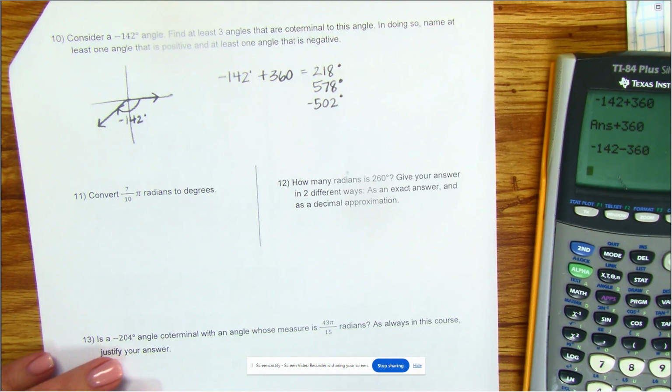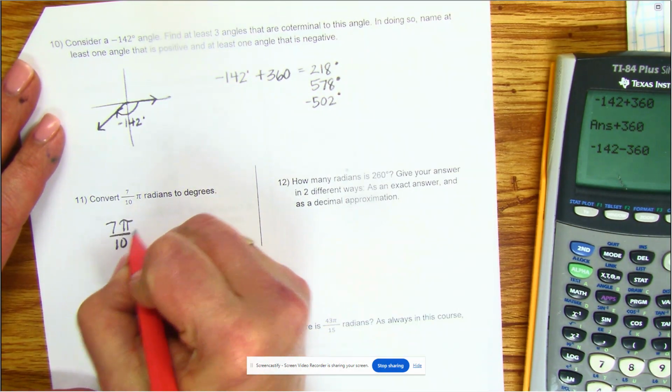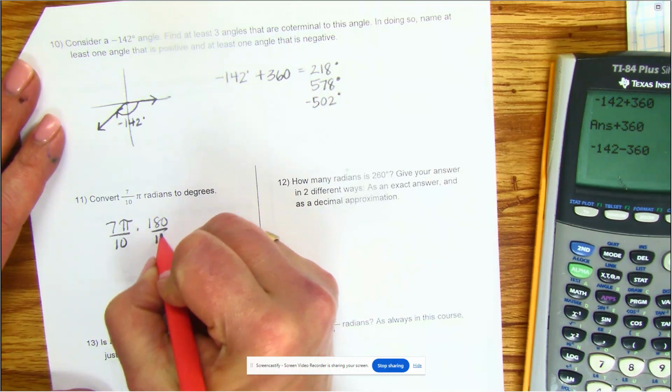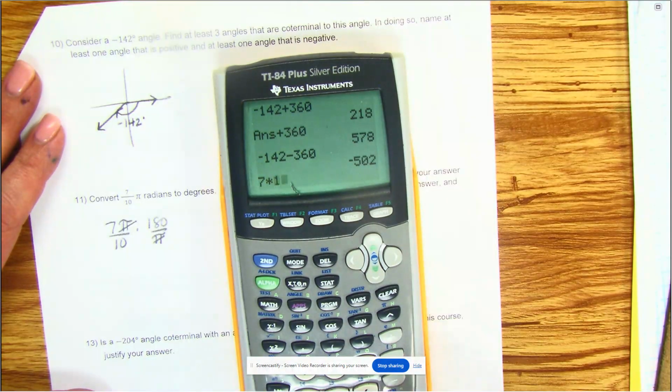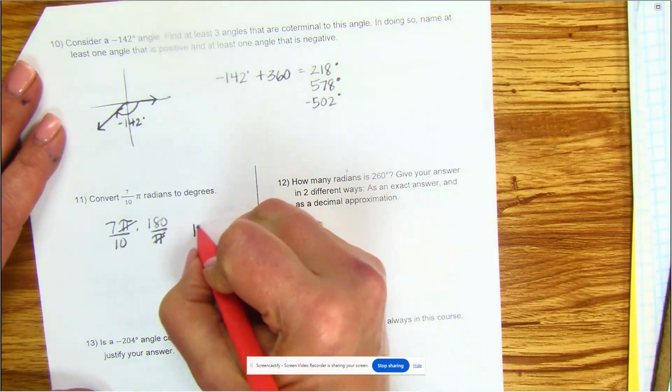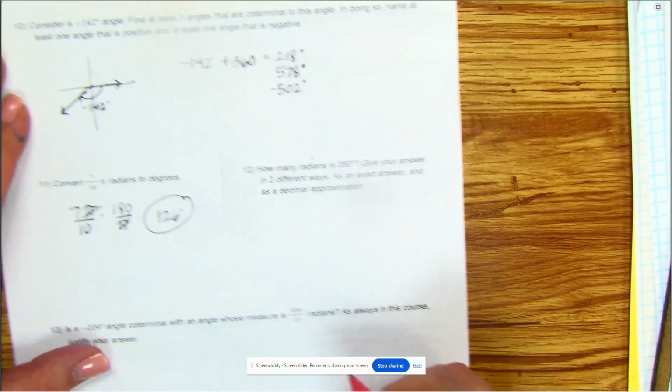Convert 7/10 pi to degrees. 180 over pi, the pi's cancel, straight from the calculator. 7 times 180 divided by 10, 126 degrees.